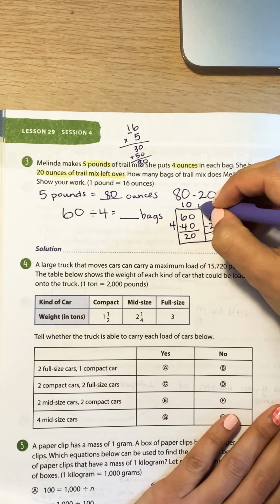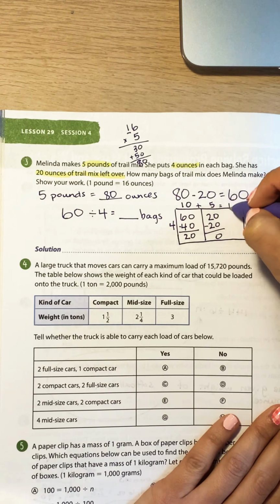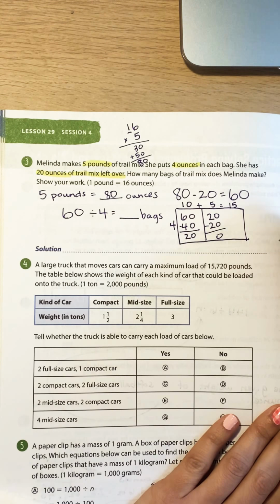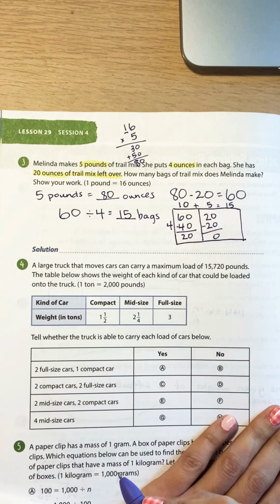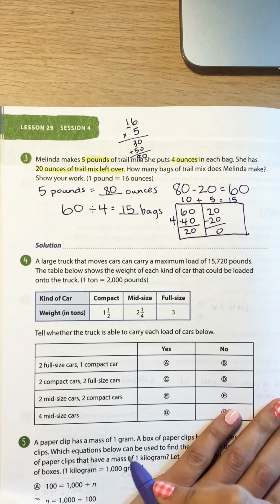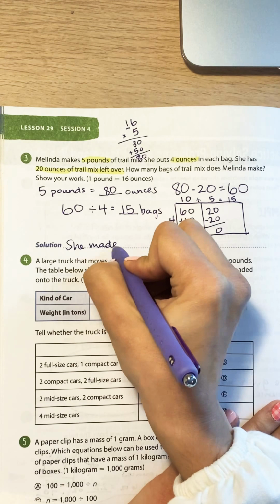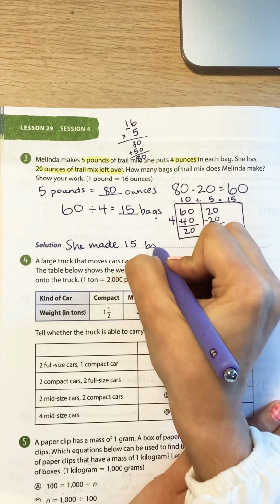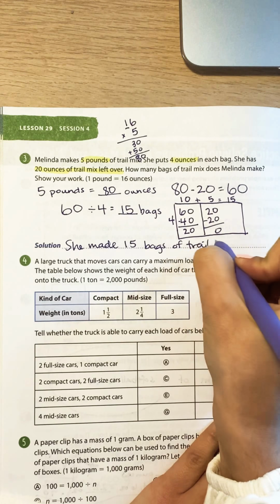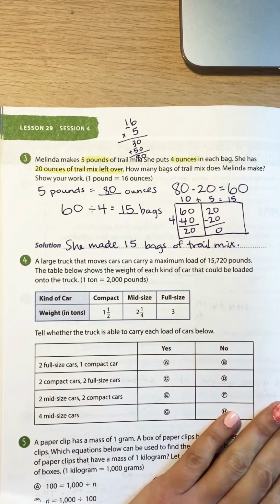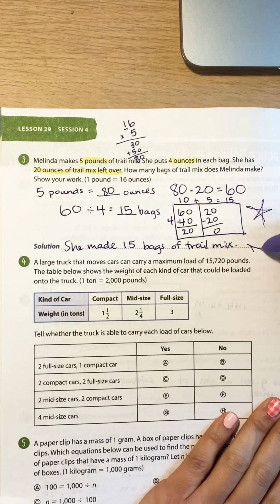No remainders. Add my partial quotients on the top. 15. So she made 15 bags of trail mix. I think my handwriting's getting worse. All right, star for your work, star for your sentence.